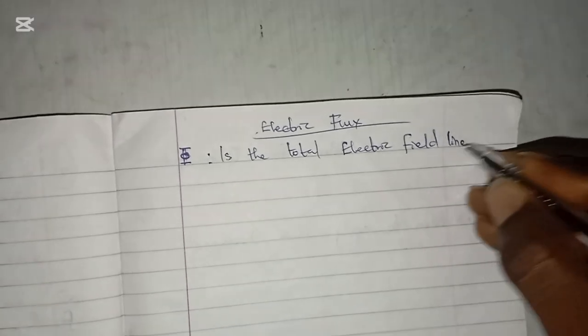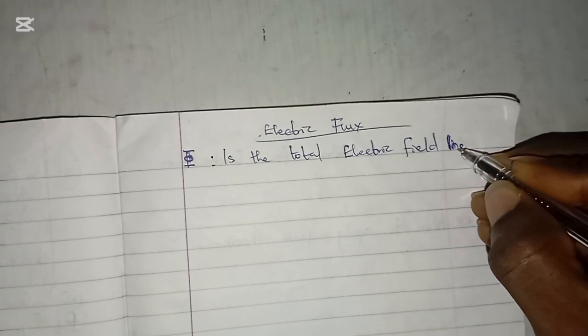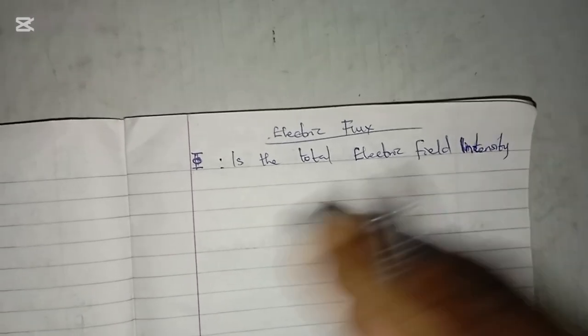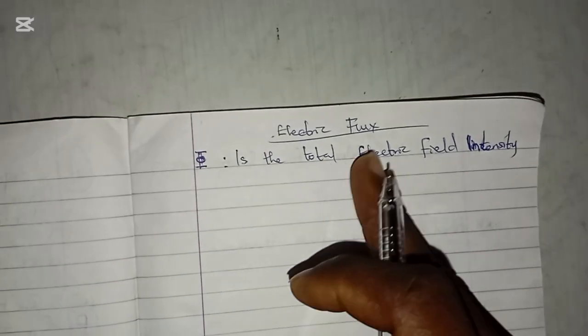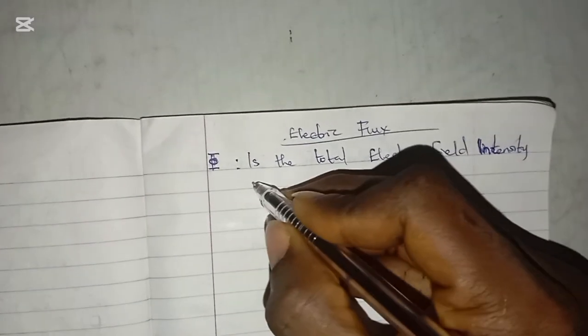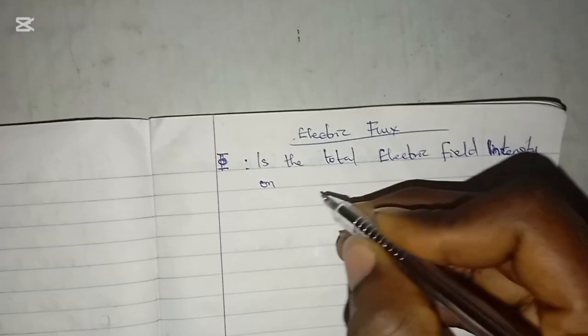So I will choose to use electric field intensity. I don't want to use line because the formula does not show its line. So I will use the total electric field intensity on a surface or in a given surface or area.